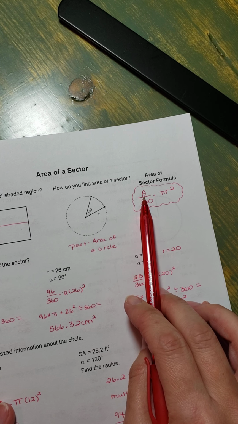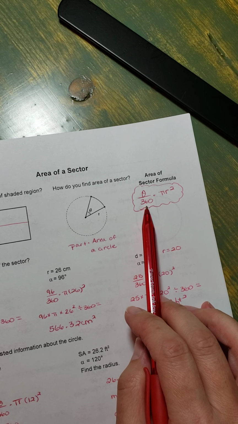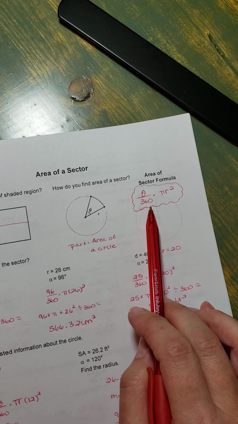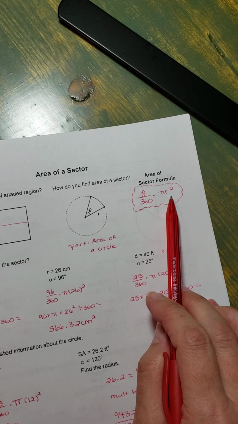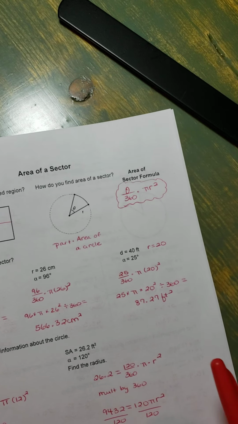That symbol there is called theta. It's just a trig symbol that means the measure of an unknown angle. A full circle is 360. So this is our part of the circle. Pi r squared, that's the area of a circle. So if we multiply all this together, we'll figure out the area of a sector.